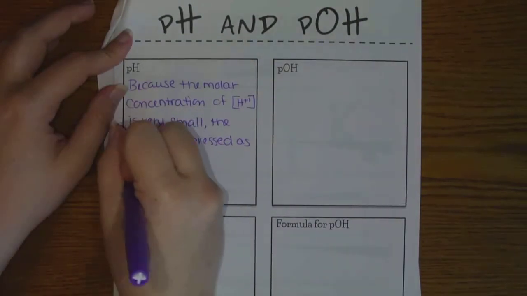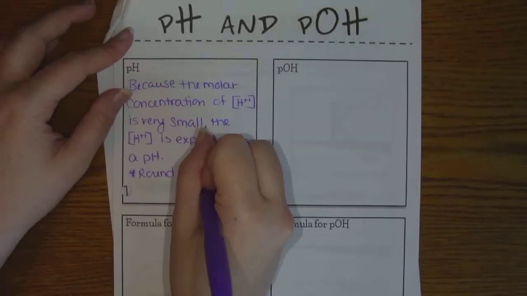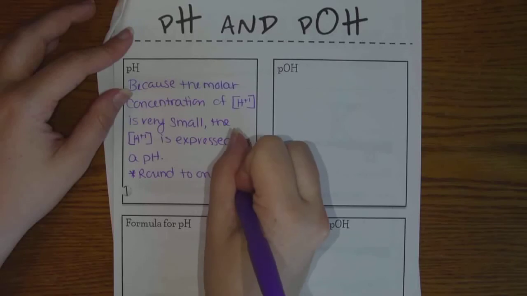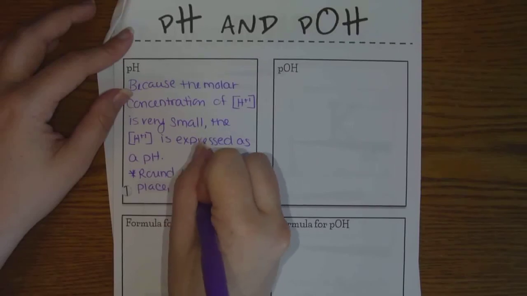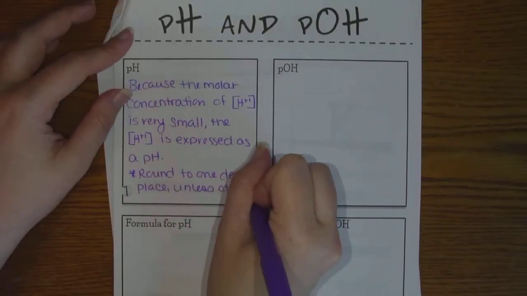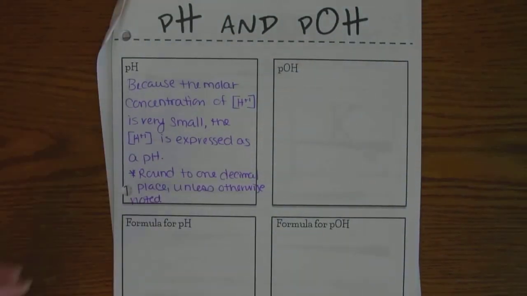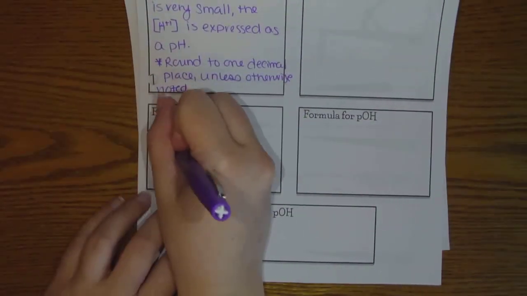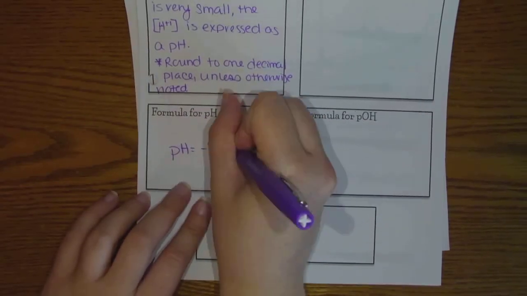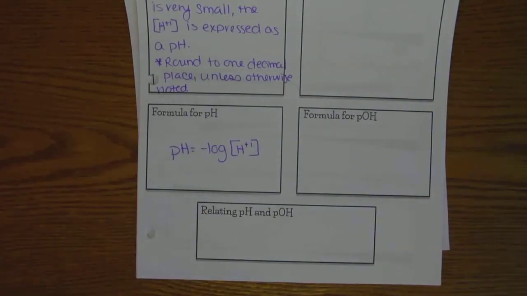That's what we call it. And for this, unless I tell you otherwise, you're going to round to 1 decimal place. That's just going to be your rule of thumb. So we're not worried about significant figures here. To find pH, it's just going to be the negative log of your hydrogen ion concentration. So that's how you find the pH. Okay? Pretty simple, pretty easy.